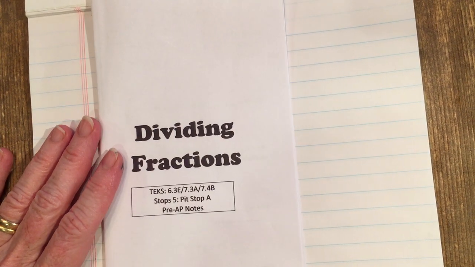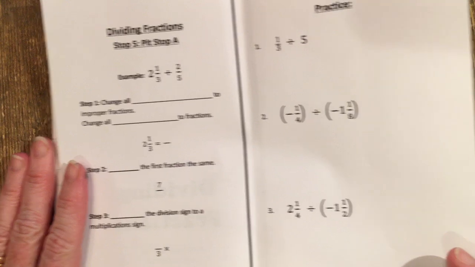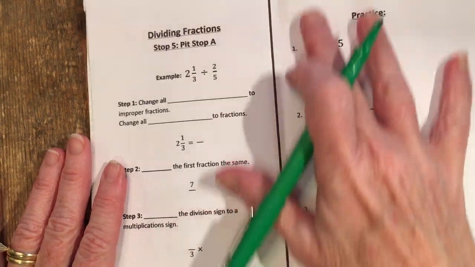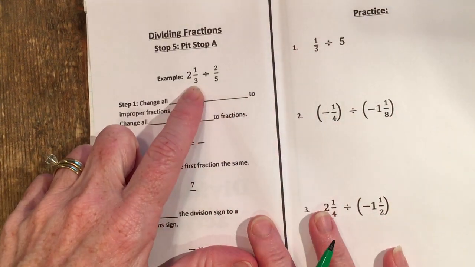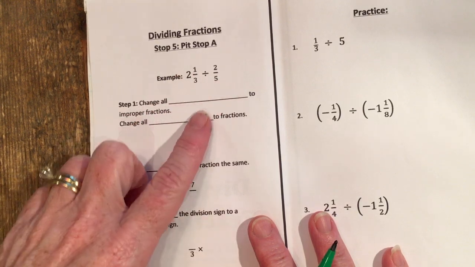Hi there, in this video, we're going to be dividing fractions. So let's open it up and get started. In the first example, we have a division type problem involving fractions, 2 1/3 divided by 2/5.